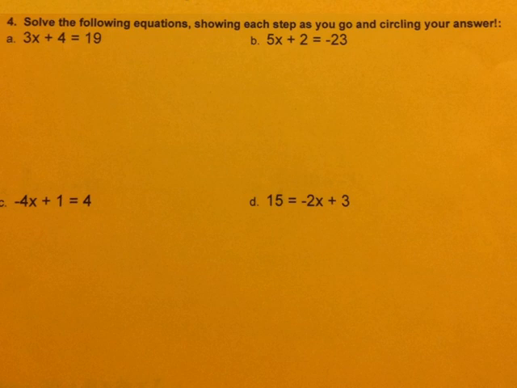All right, letter A, 3x plus 4 equals 19. So the first thing that I do, again, this is just a Mrs. Pierce thing, is I drop a line where my equal sign is. That just helps me to remember that there's 2 sides to an equation that I need to make sure that I do the same thing to. So my x is on the left here. I usually like to cover up that 3x, because then what I want to do is zero out this positive 4.